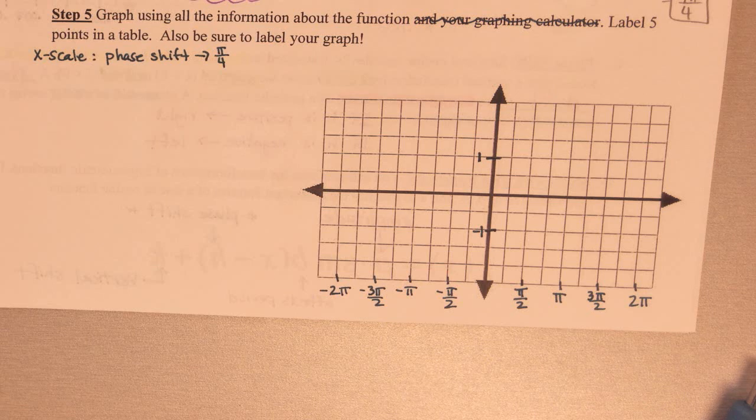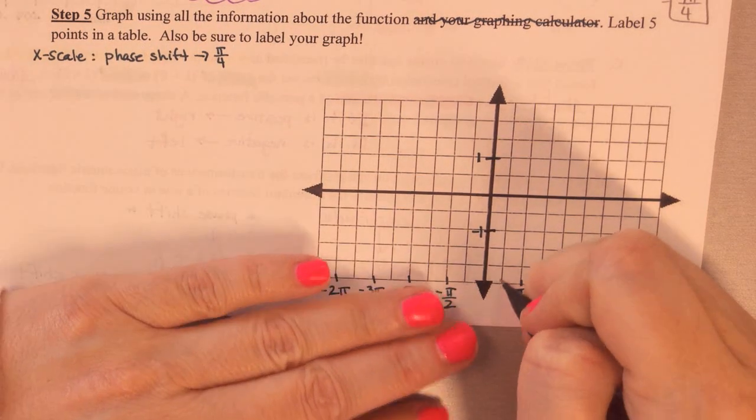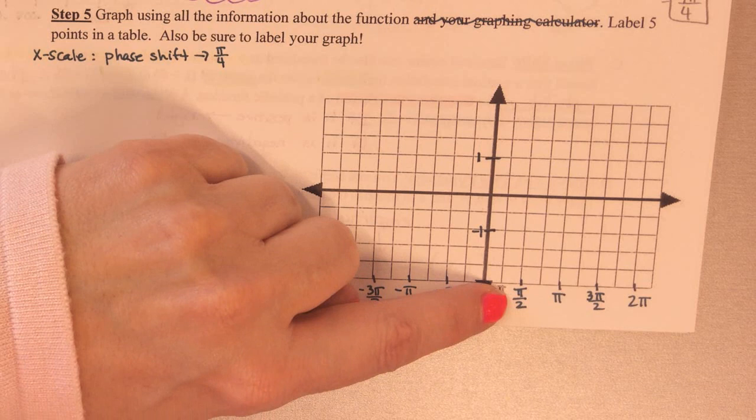Alright, so remember I said we do want to go by our phase shift, our pi over 4. Okay, we have done that. So on the right side, I'm going to show you how we've been doing that. So this is 1 pi over 4. What is 2 pi over 4 reduced to?